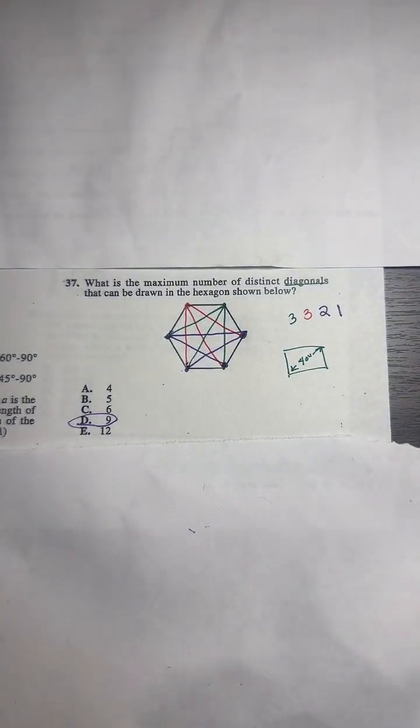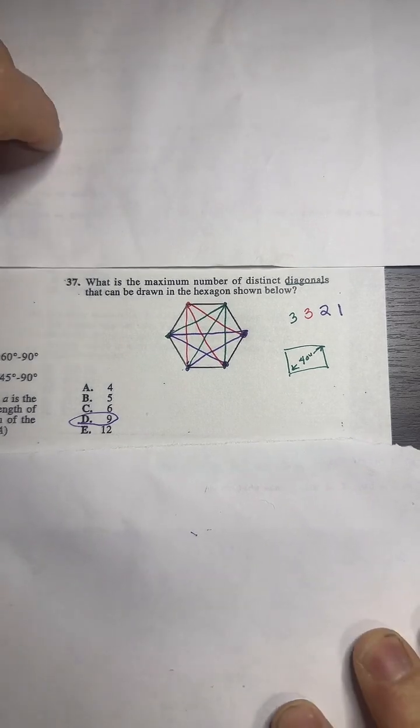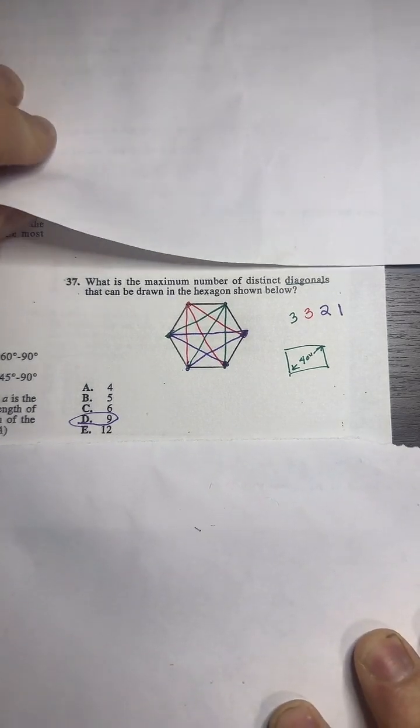I know it's the ACT and it's checking on different things, but that's kind of a dumb question, to be honest. But an easy one at that if you know what a diagonal is.